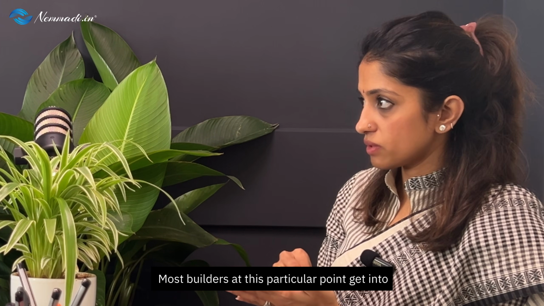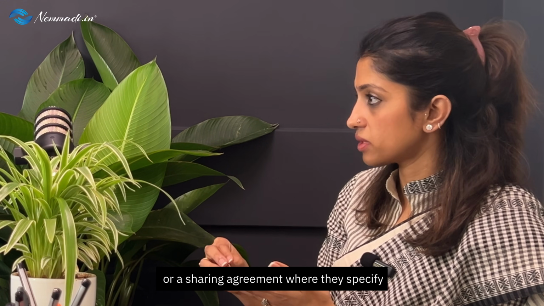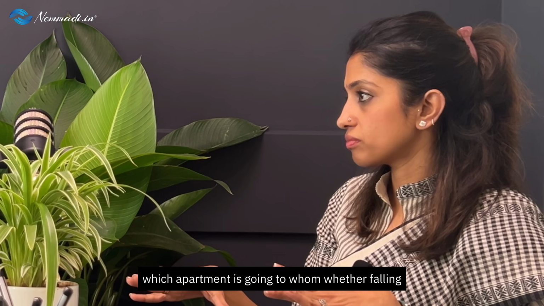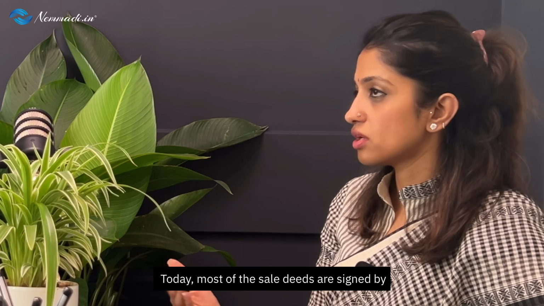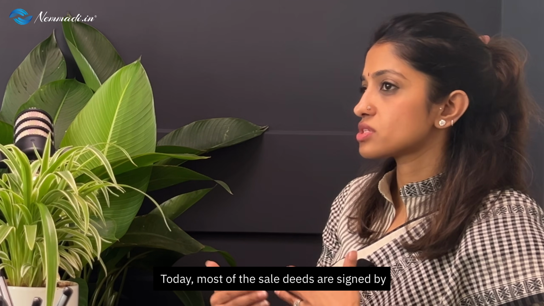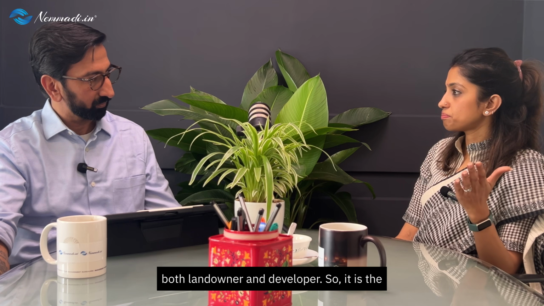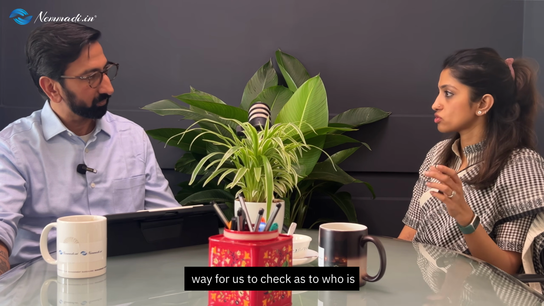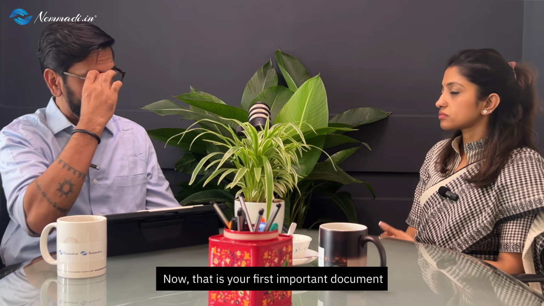Most builders at this particular point get into something called a supplemental agreement or a sharing agreement, where they specify which apartment is going to whom, whether it's falling into the rights of the landowner or the rights of the developer. That also becomes very essential. Today, most of the sale deeds are signed by both landowner and developer, so the property is getting transferred rightfully, there's no problem there, but that's also another way for us to check as to who's essentially getting a right in this property.